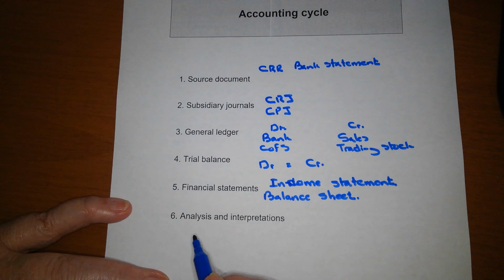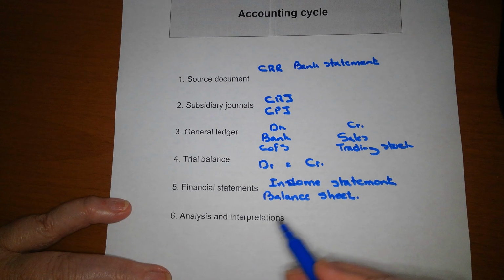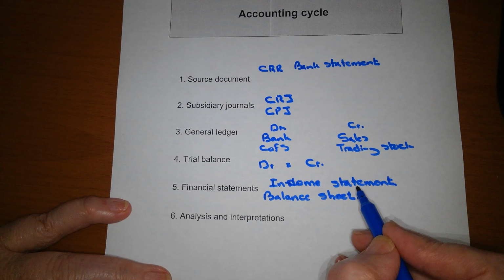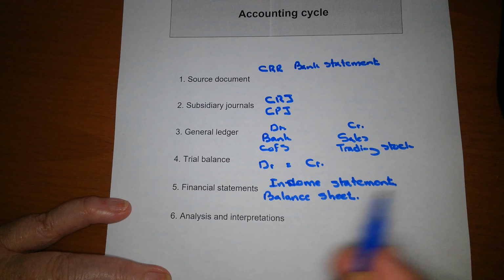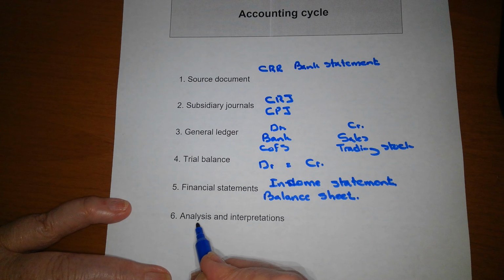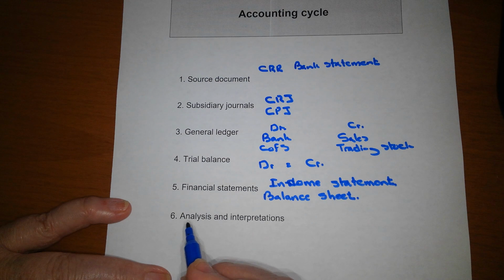So what the business does last, they take this income statement and they analyze every transaction in the income statement to determine what went wrong. Why are the expenses higher than they were the previous year? Why is the income lower than the previous year?